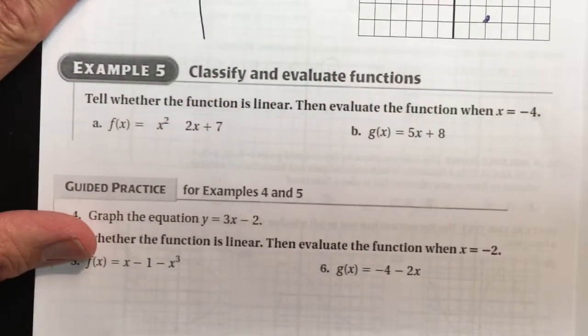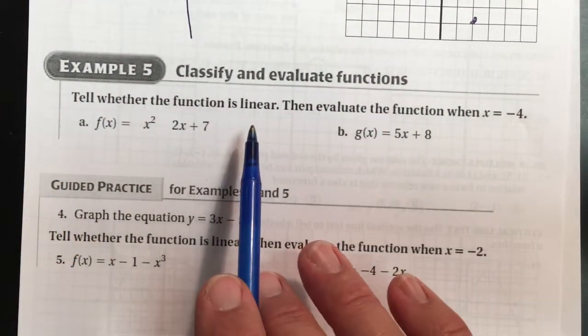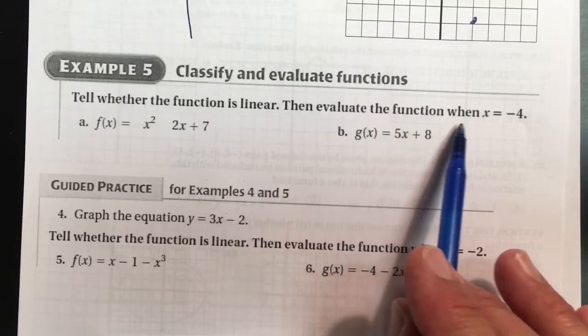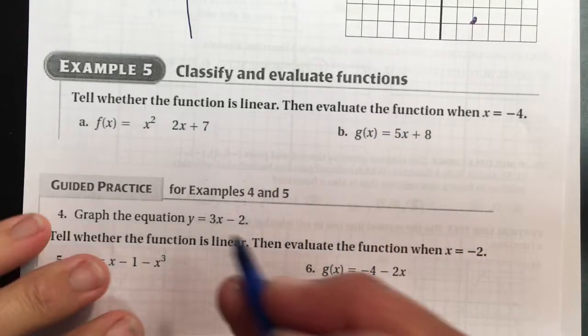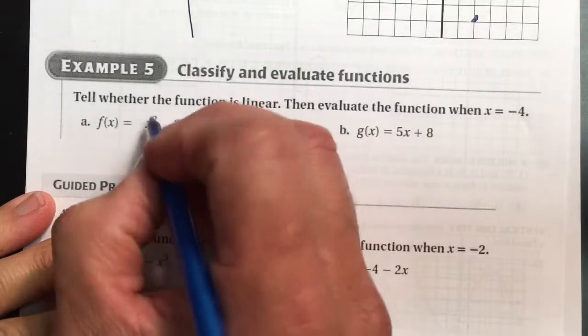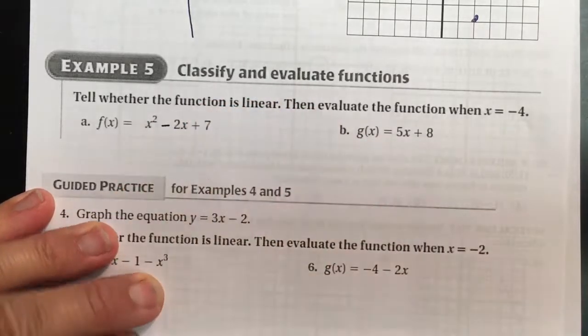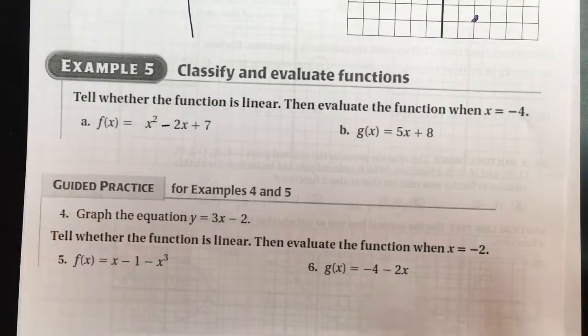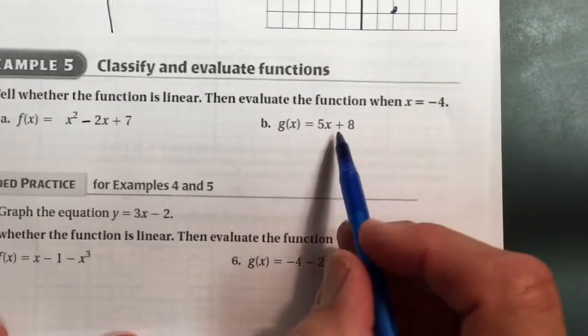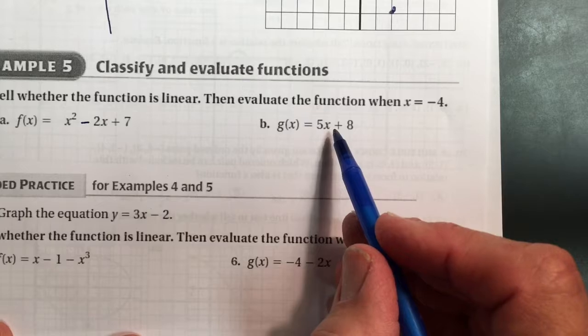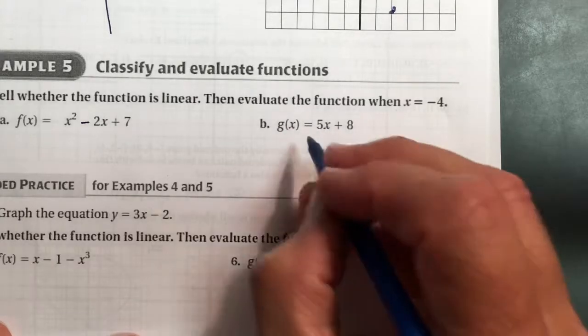Example 5, classify and evaluate functions. Tell whether the function's linear. Then evaluate the function when x is -4. Well, first of all, a couple things. Anytime you see these blanks like this, there could be a negative in here, subtraction. All right, linear, you guys have been through this with Algebra 1 and even in geometry. Linear is always going to be x to the first power. So this would be a linear equation here. This is linear.